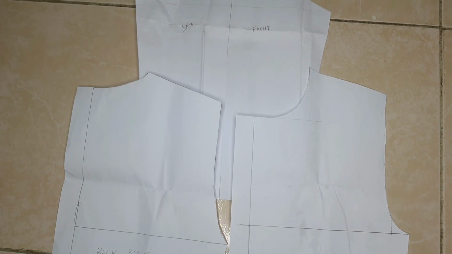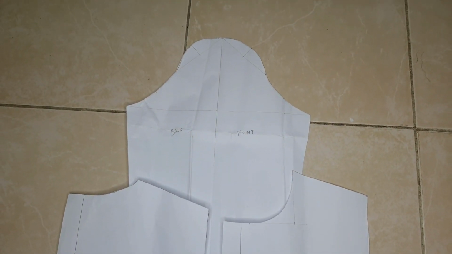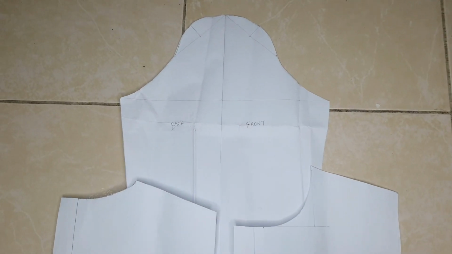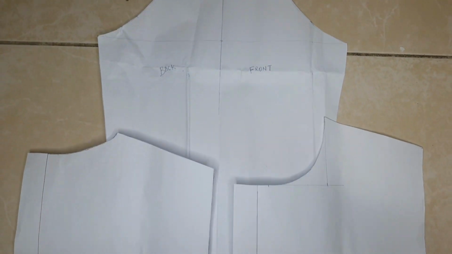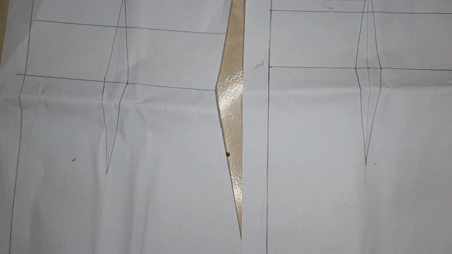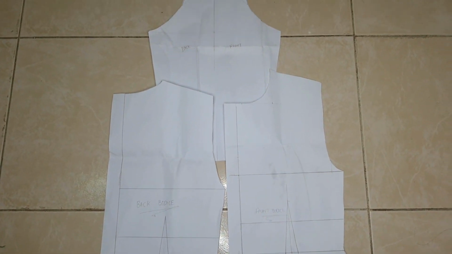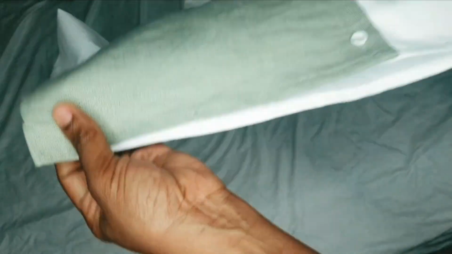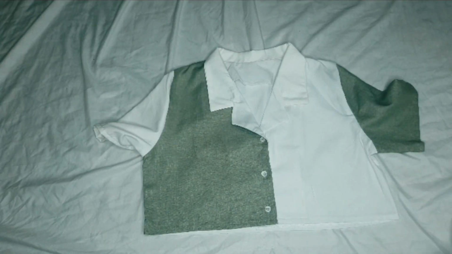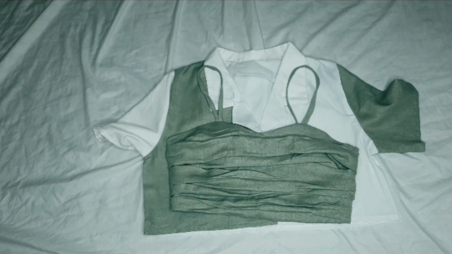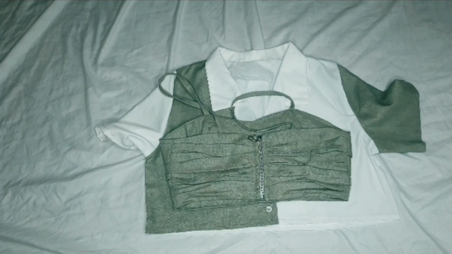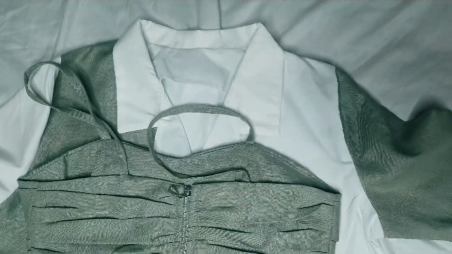So today's video is all about updating my basic bodice block pattern. The reason for this is because I've been fluctuating in size, and I also wanted to make tops, crop tops, normal tops. So I decided to update my basic bodice block pattern. I already made two tops using this pattern, and I'll be making more using the same pattern, so stay tuned and watch to the end.